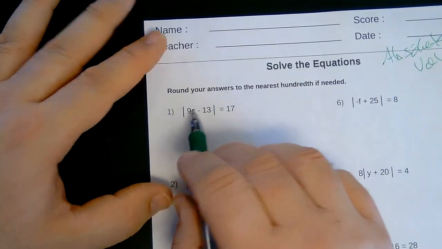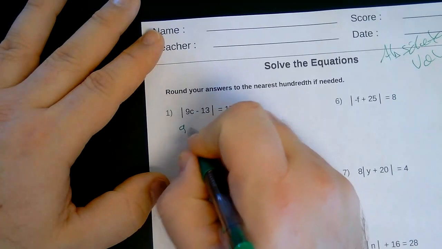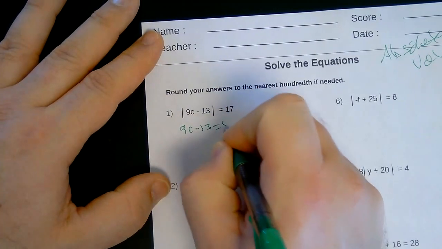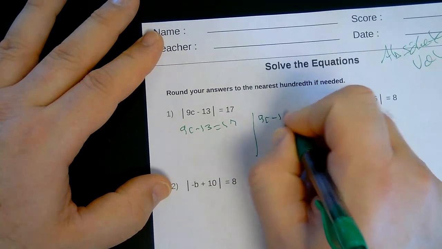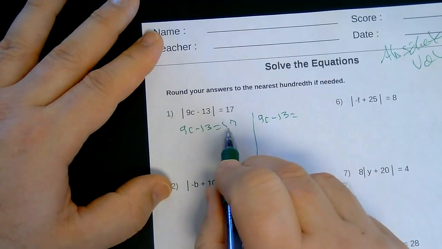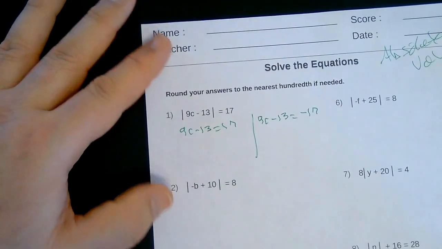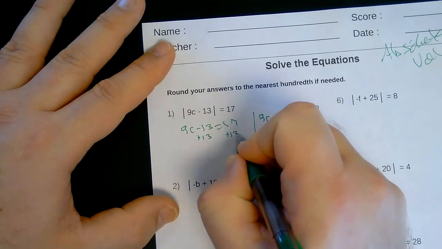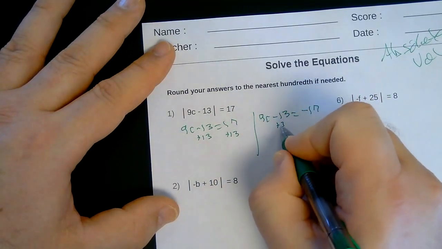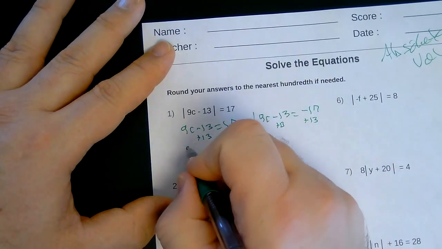Okay, so just like before, as long as we got the absolute value by itself on one side, it makes it kind of easy for us. And it gives us two equations we're going to solve. Again, positive 17, then over here negative 17. So now when you solve this, add 13 to both sides. And notice over here, it's the exact same thing. So it makes your solving pretty easy.